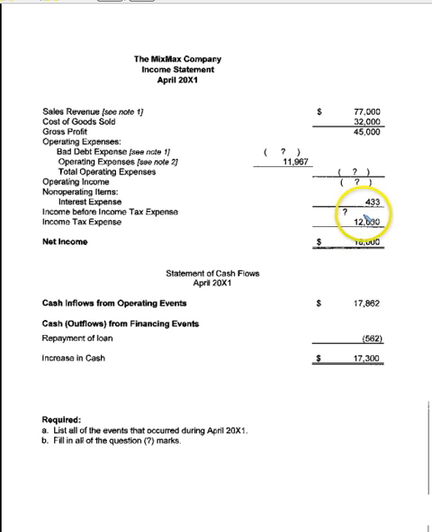You end up going backwards, don't you? So what minus 12,000 equals 18. You should solve for income before taxes to be $30,000. And then operating income, what minus 433 gives us 33,000. This is going to be 30,433. And 45 minus what gives you 39,433.